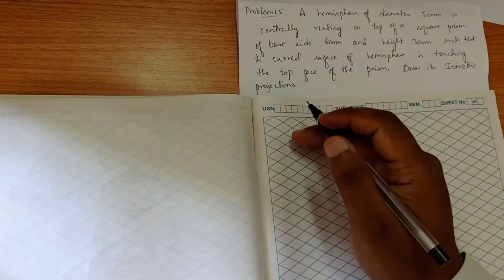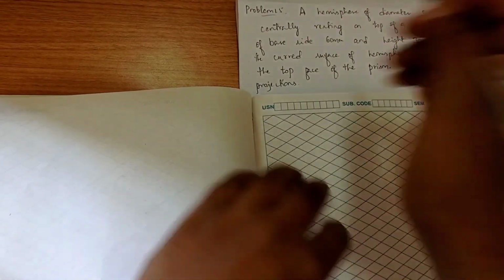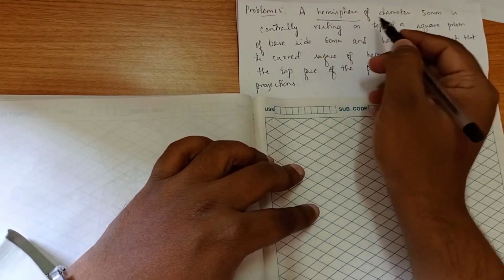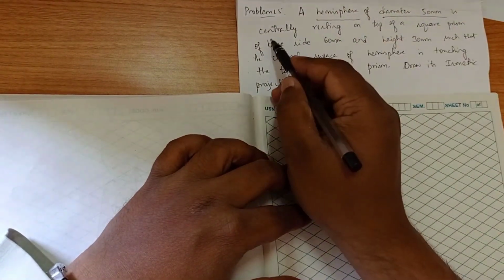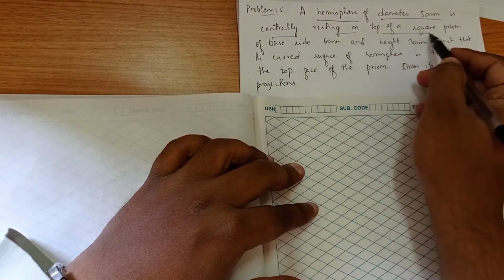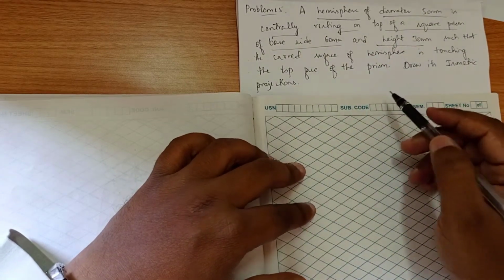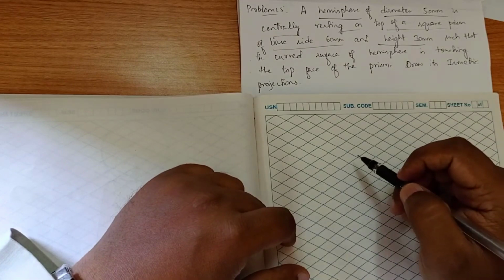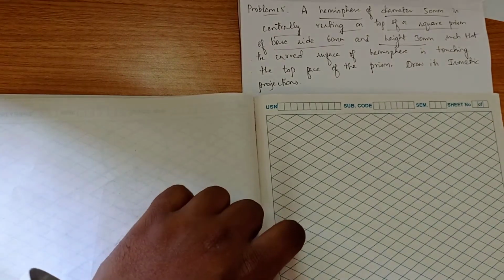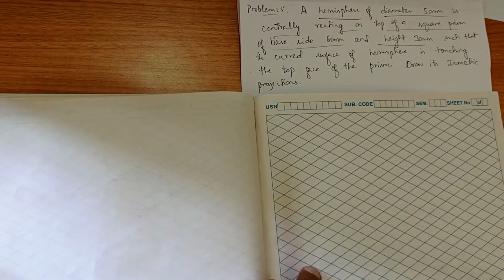Okay, we solve another problem on isometric. So it is problem number 15. We have to construct a hemisphere of diameter 50 centrally resting on top of a square prism of base side 60 and height 30. So on the square prism we have to construct a hemisphere. So first we have to construct a square prism of base side 60.